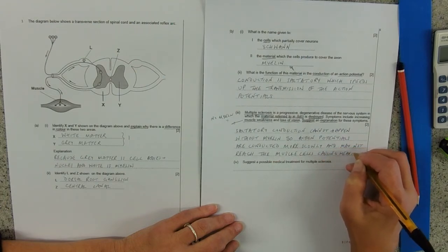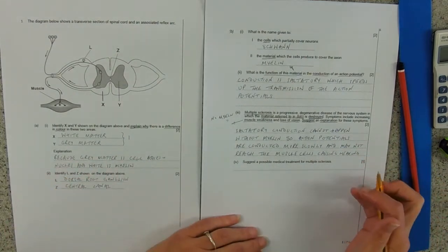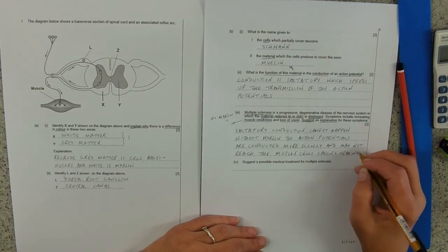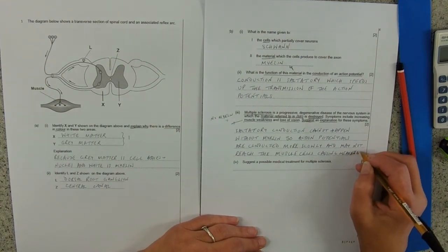Or you could put might not reach the retina, or might not reach the brain. Weaking? What's that? Weak. No, I said I wasn't going to make a mistake, but that's not true, is it?